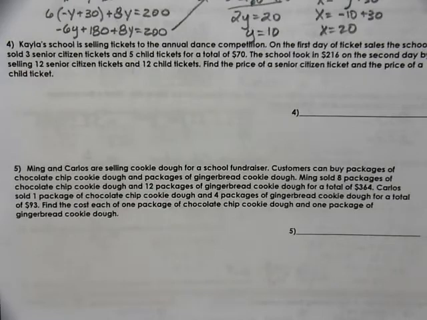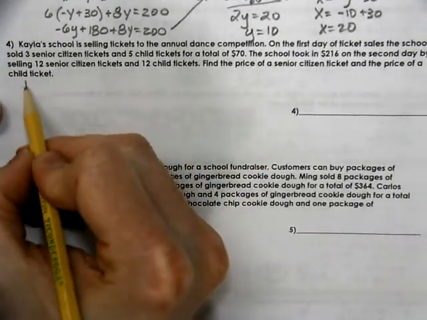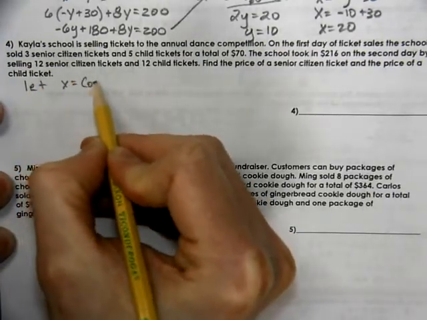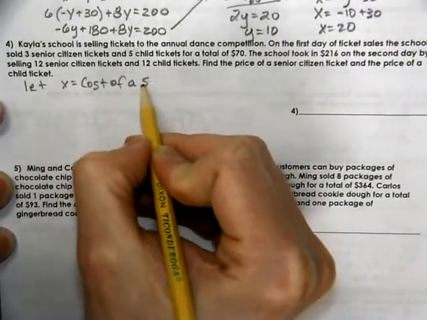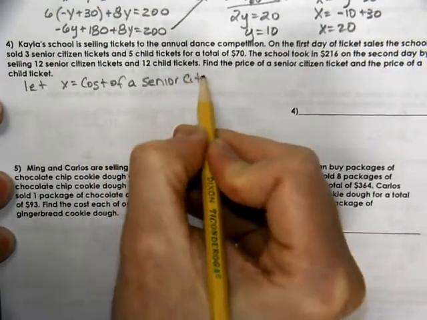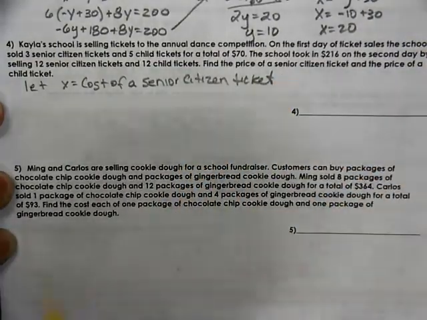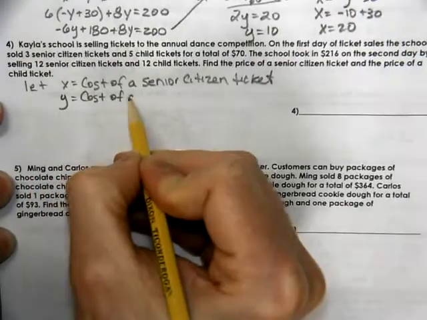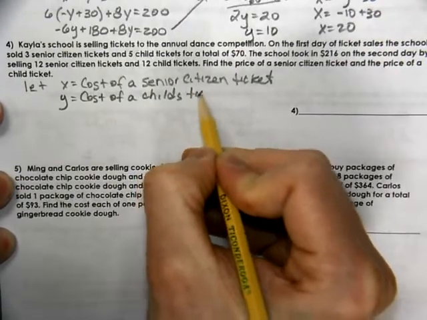So to work this one out, we've got to set up our variables. So we're going to let x equal the cost of a senior citizen ticket. What do they have to pay? And then the y is going to be the cost of a child's ticket.